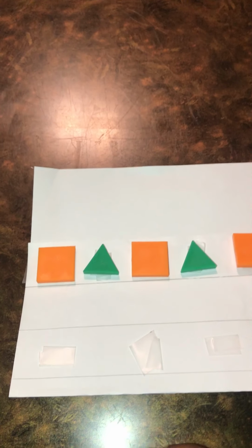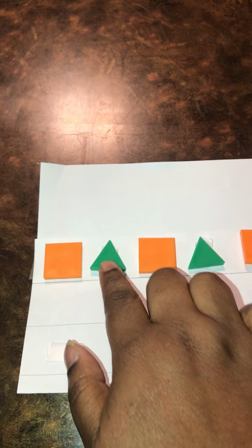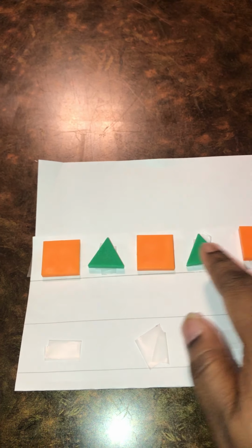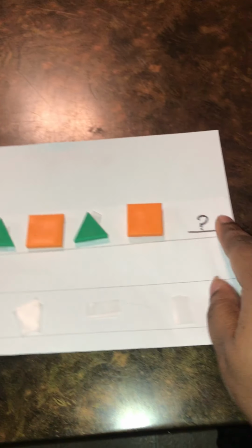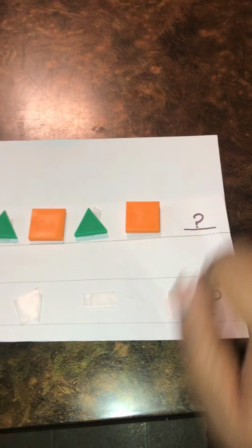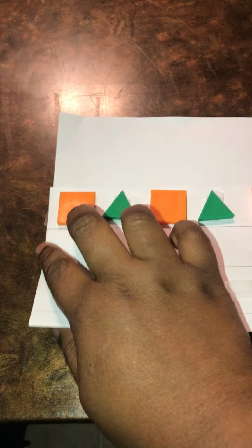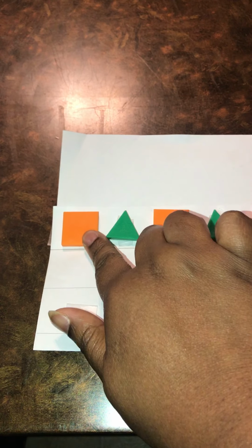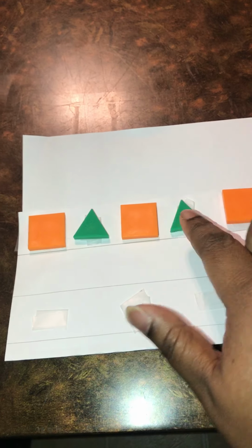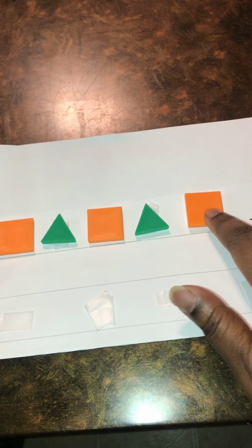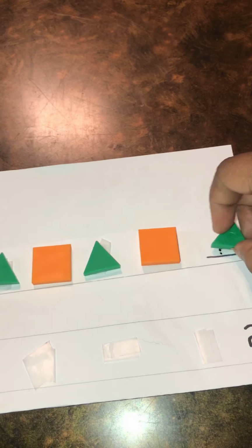Or we can say we have square, triangle, square, triangle, square. What's next? We have our question mark. What goes in that question mark? Let's try again. Square, triangle, square, triangle, square, triangle. Very good.